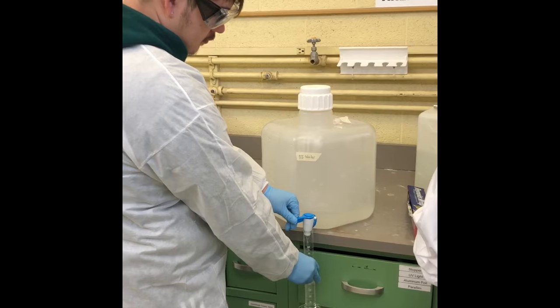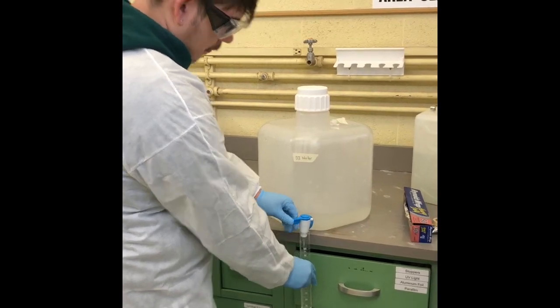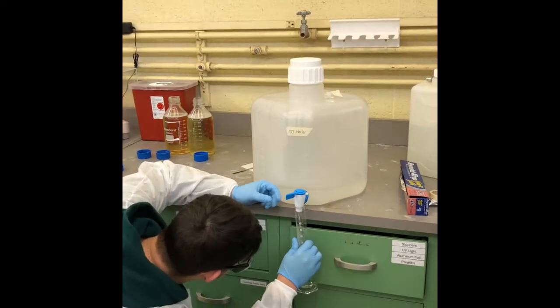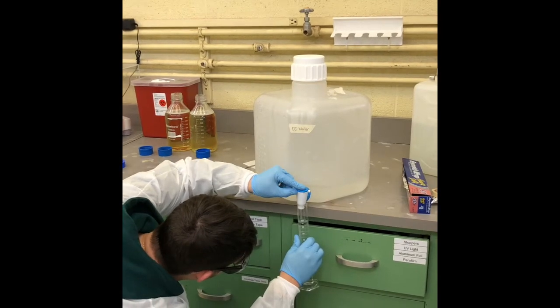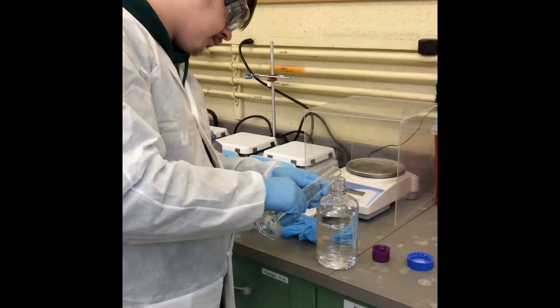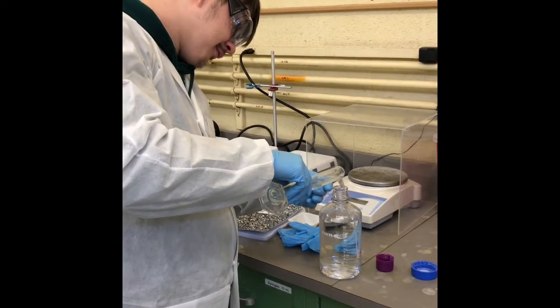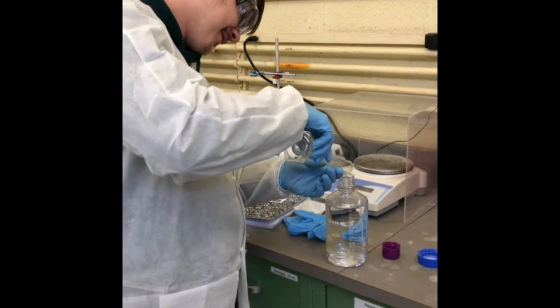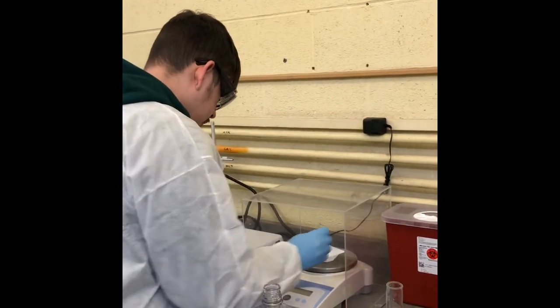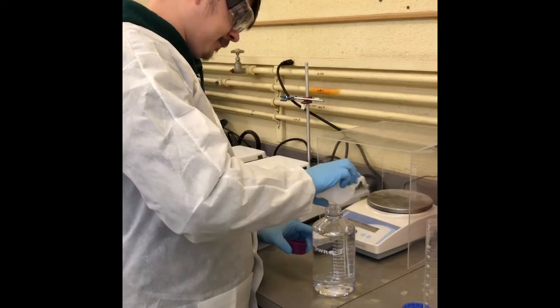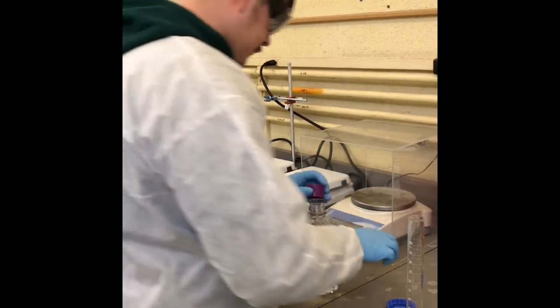When making the media, we measured out 1 liter of deionized water 3 times. 20 grams of M9 salts was then measured 3 times. Each of the 1 liter bottles of deionized water then received the 20 grams of M9 salts.